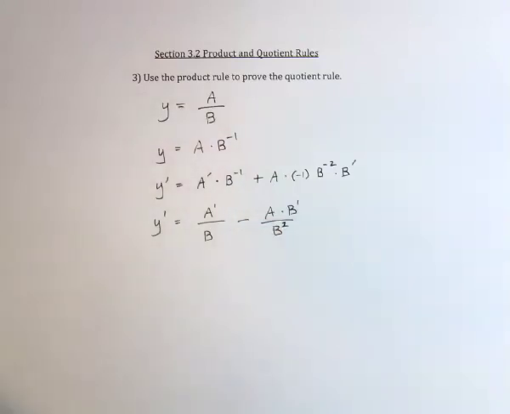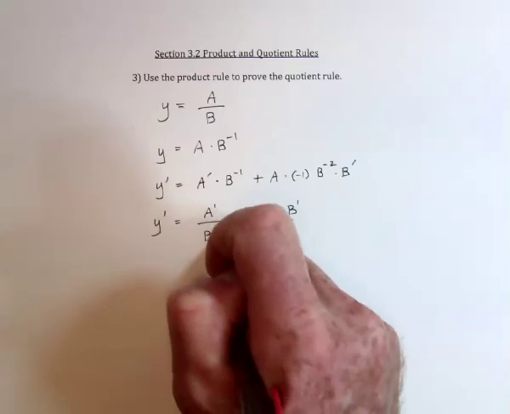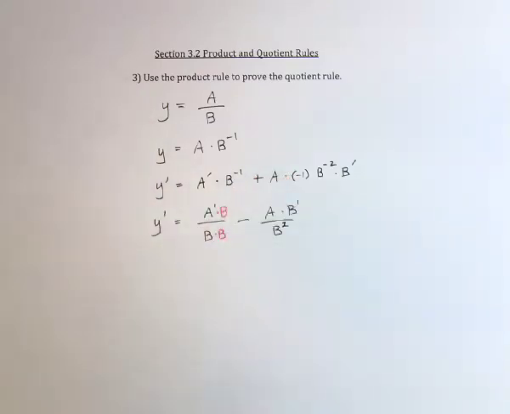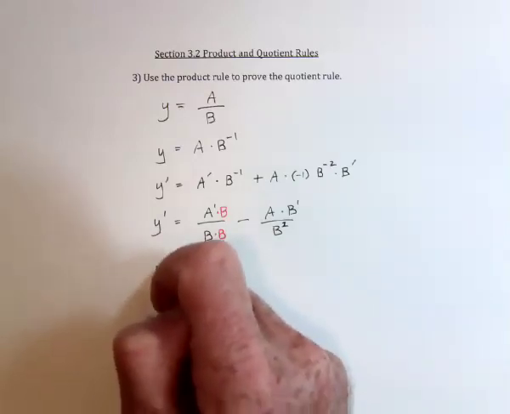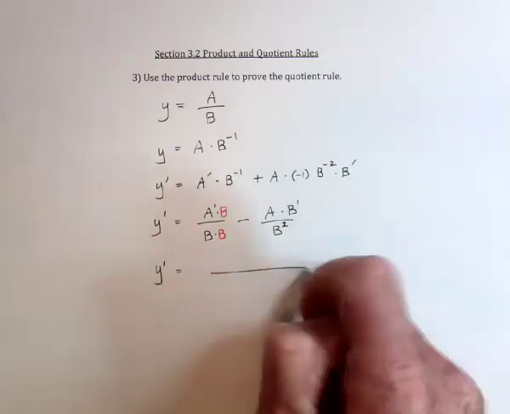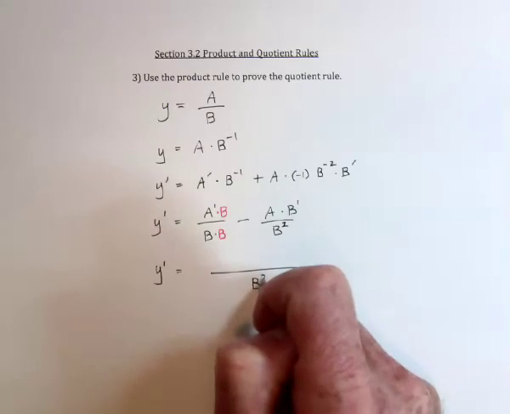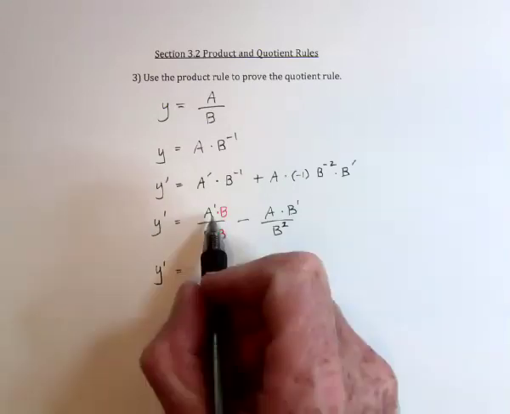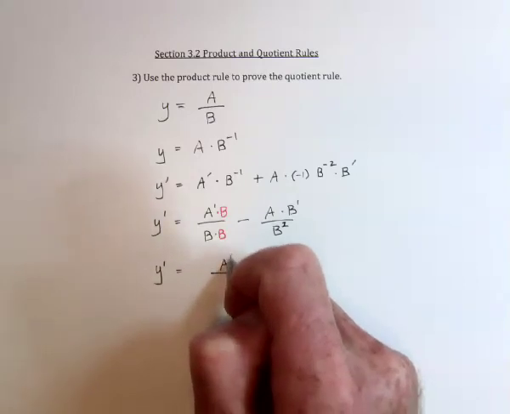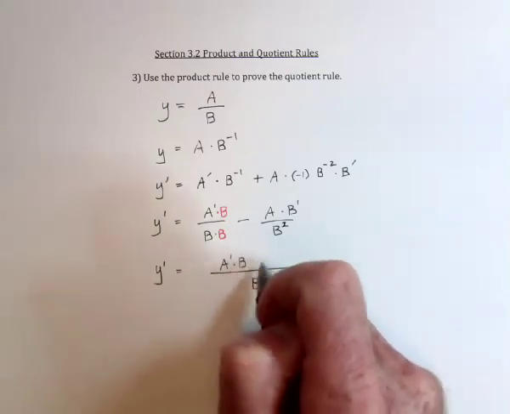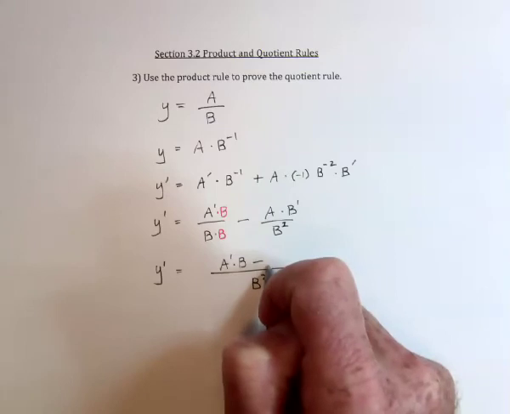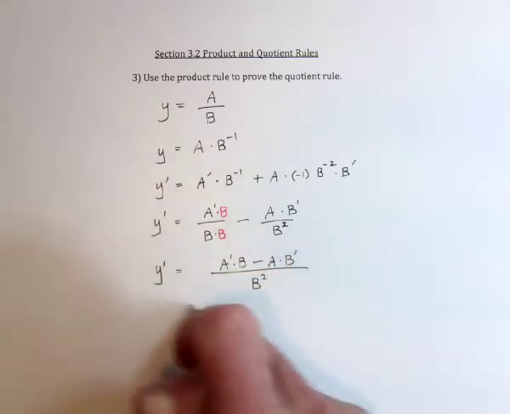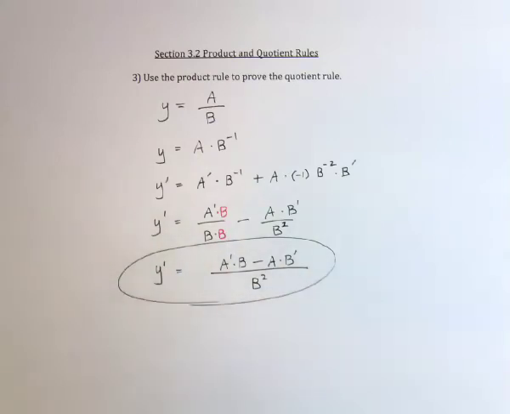And now get a common denominator. So this needs to be multiplied by b on the top and the bottom. So we now have a common denominator of b squared, and then the derivative of the top times the bottom left alone, minus the top times the derivative of the bottom, is the quotient rule.